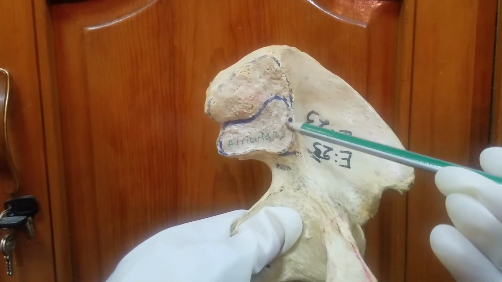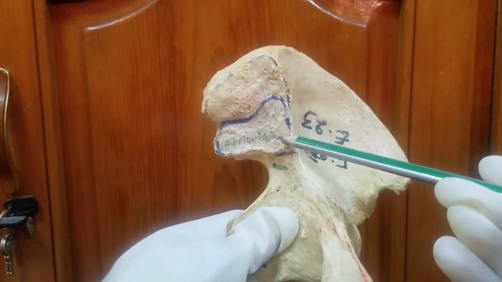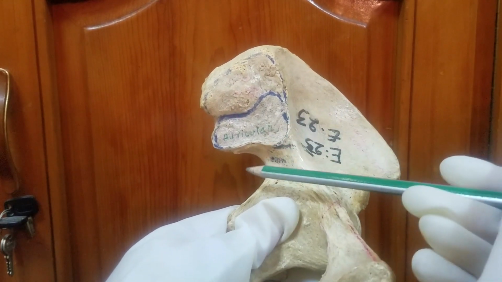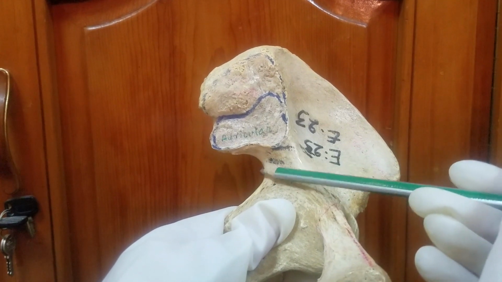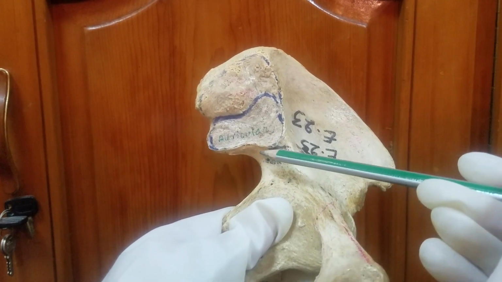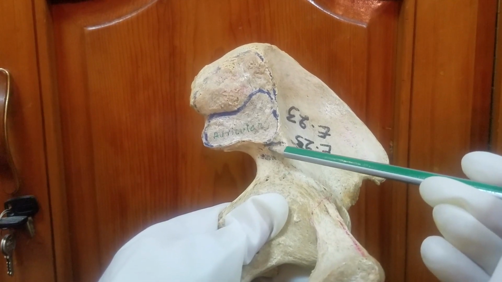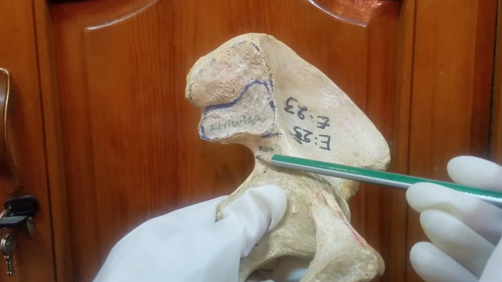The convex margin of the auricular surface gives attachment to the ventral sacroiliac ligament. This pelvic surface gets the attachment of the lower part of the ventral sacroiliac ligament and the origin of fibers of piriformis and obturator internus.